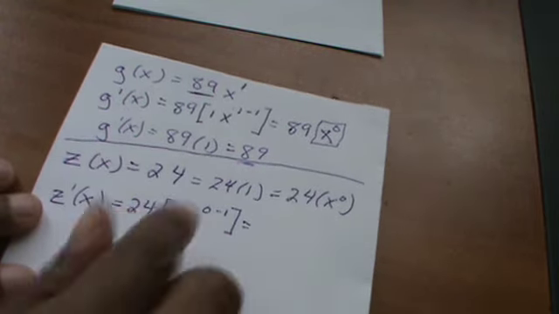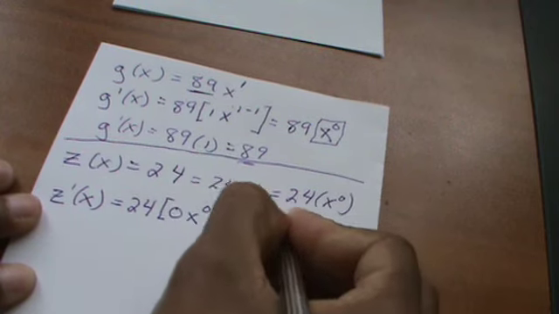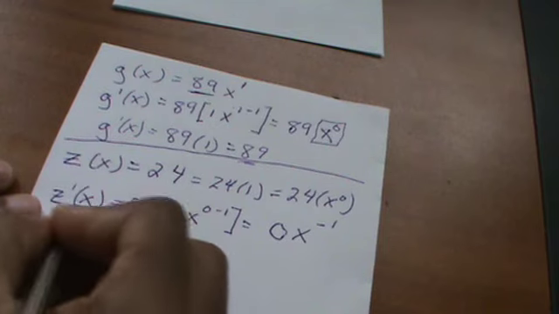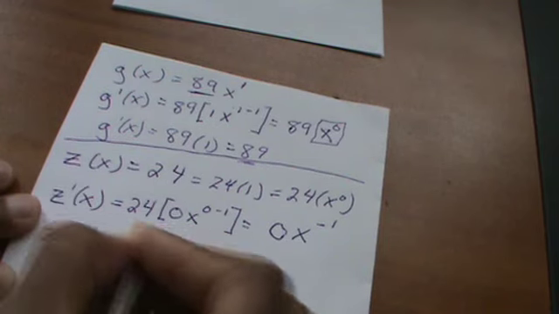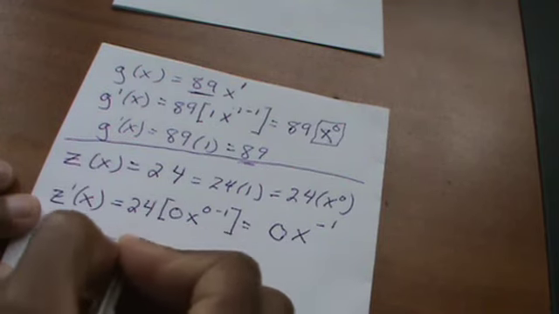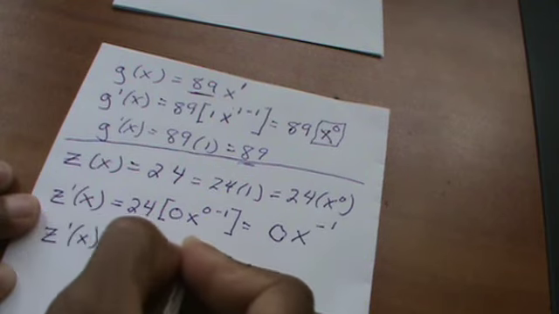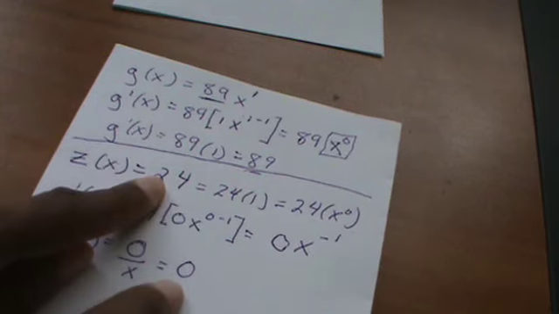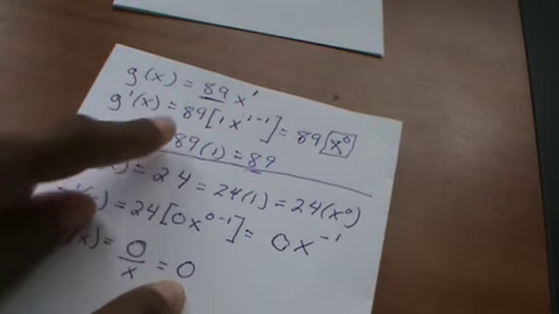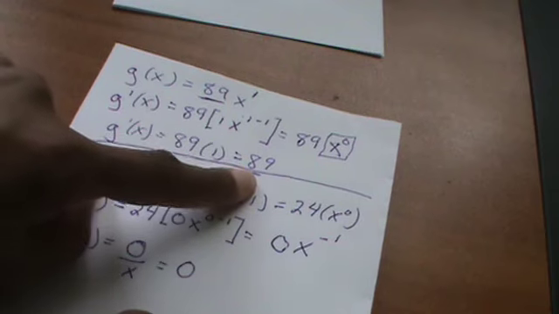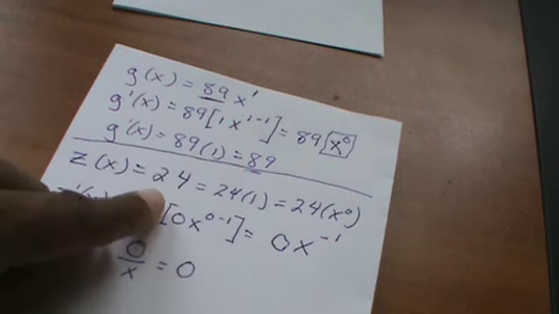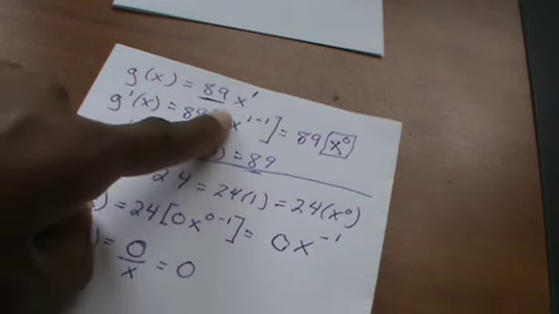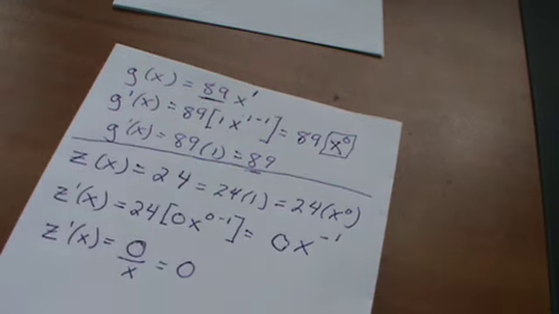So then we're taking 24 times 0, which is just 0. And this becomes x to the negative 1. So if you rewrote that, your derivative, or your slope generating machine, your instantaneous rate of change, is 0 over x, which is just 0. Okay, so the point I'm trying to make here is if you have a number by itself, its derivative is 0. If you have a number with a variable, the derivative is the coefficient. Okay, again, number by itself, derivative is 0. Number with a variable, derivative is the number.